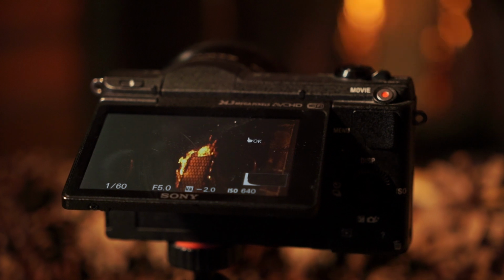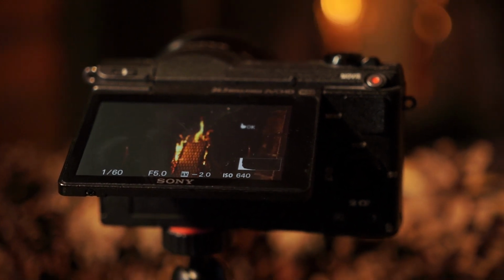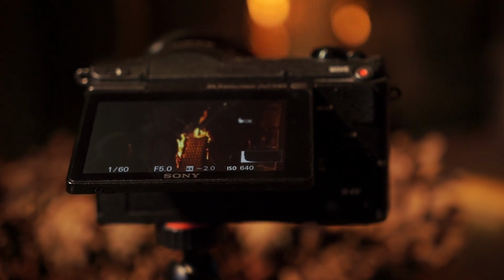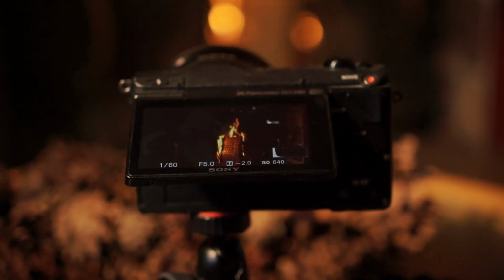So by learning all three of these different things, you will be on your way to learning how you can nail your exposure every single time. But it takes a lot of practice, so the best way to learn is to practice and make mistakes. So that is the exposure triangle itself.